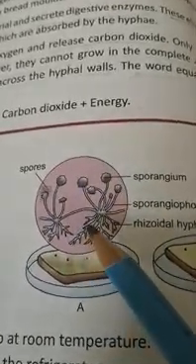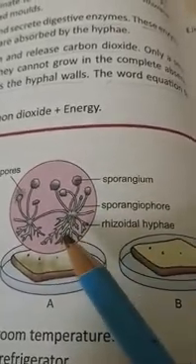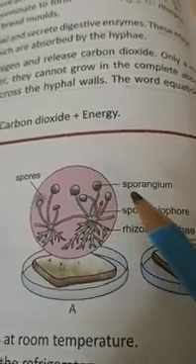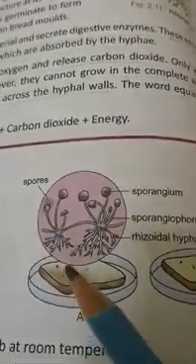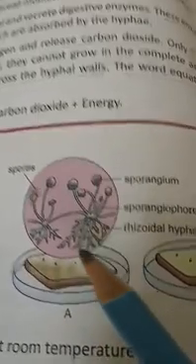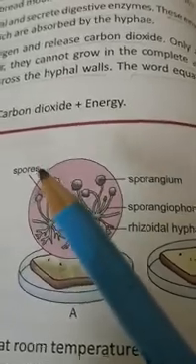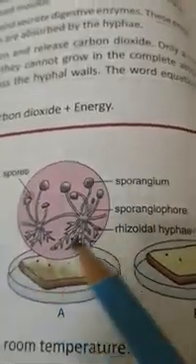This is the bread mold, or the fungus that has grown on it. It contains the rhizoidal hyphae, sporangiophore, sporangium and spores. Sometimes you might see at your home also some black dots on the leftover piece of bread. Those black dots are the spores which are produced on the bread mold.